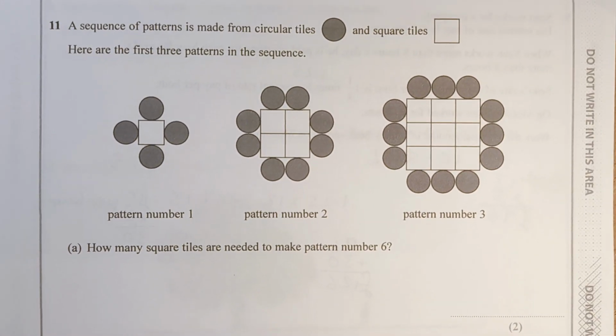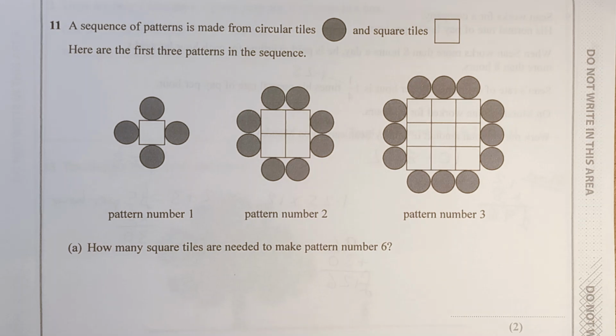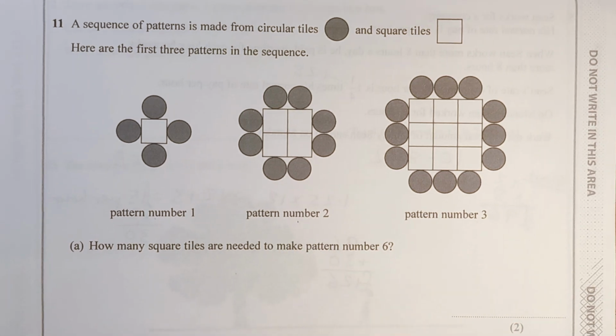Okay, question 11. A sequence of patterns is made from circular tiles and square tiles. Here are the first three patterns in the sequence. So pattern 1, pattern number 2, pattern number 3. How many square tiles are needed to make pattern number 6? So we've got to look at what's going on with our numbers here.